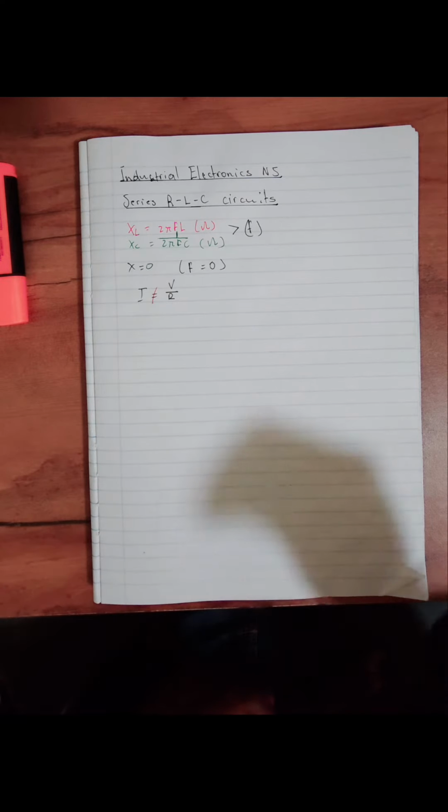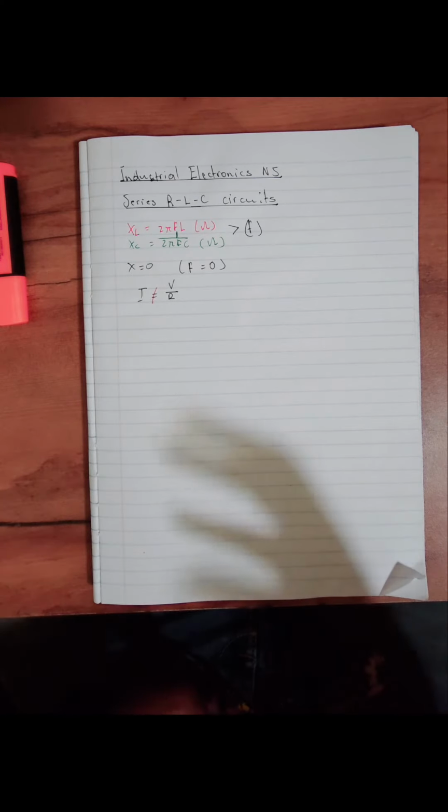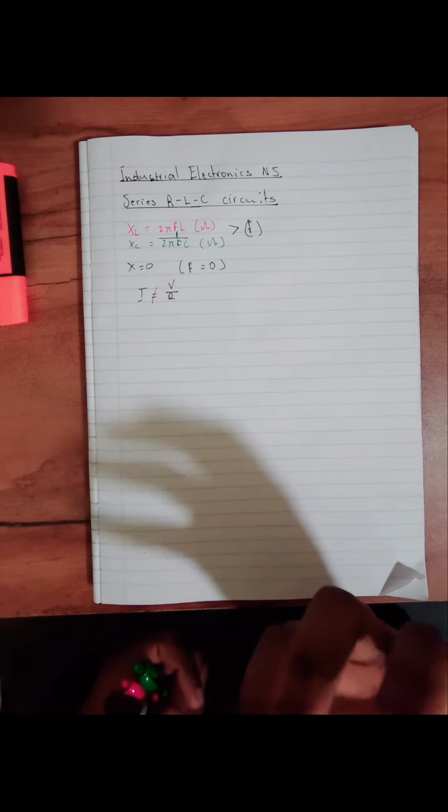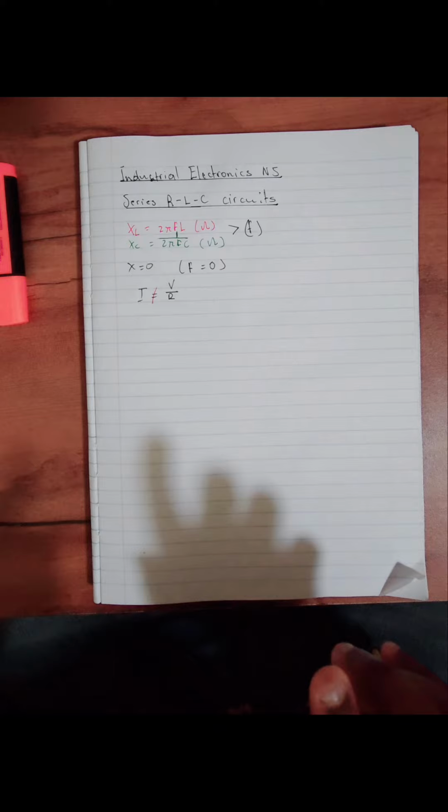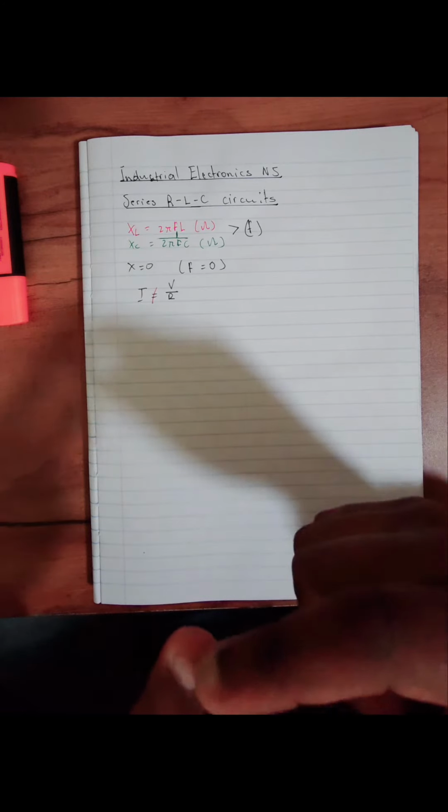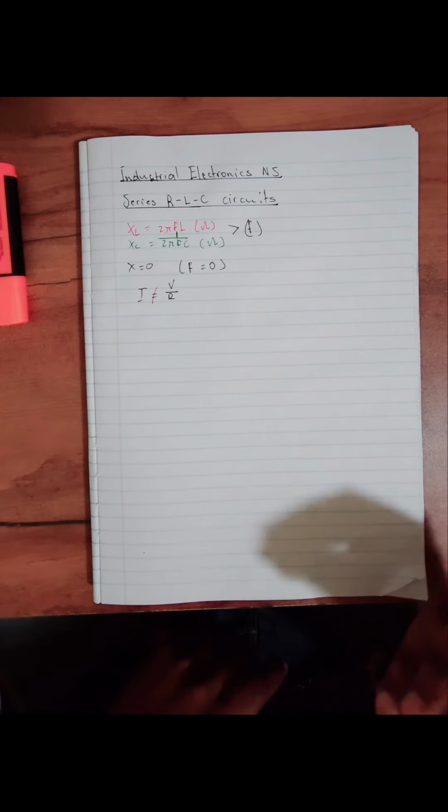So we must also account for reactance simply due to the fact that an AC circuit has frequency, and both the inductive reactance and the capacitive reactance are dependent on frequency.